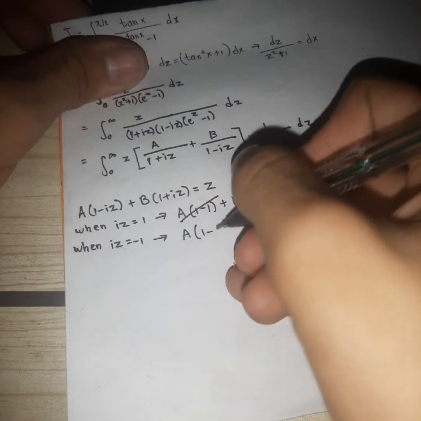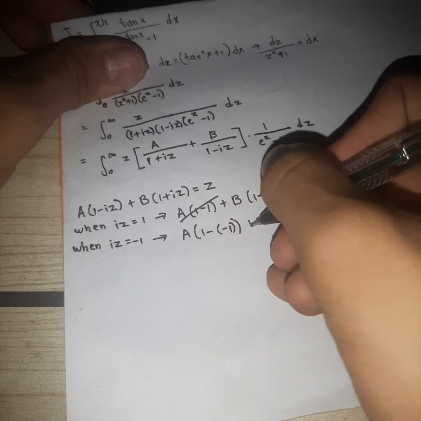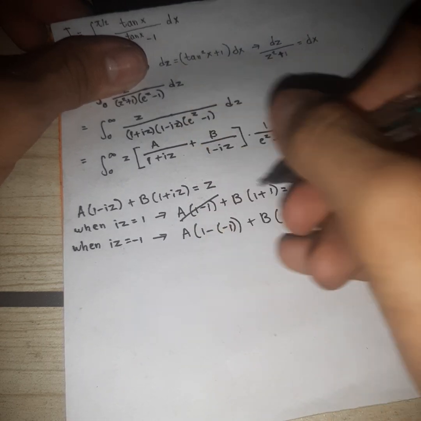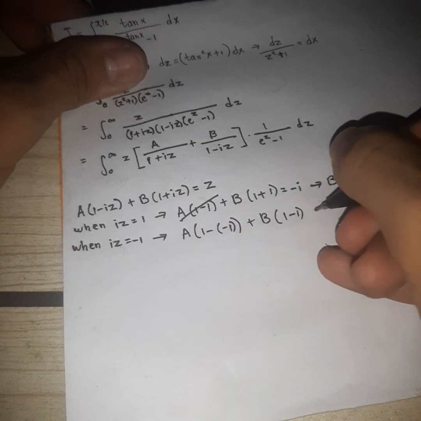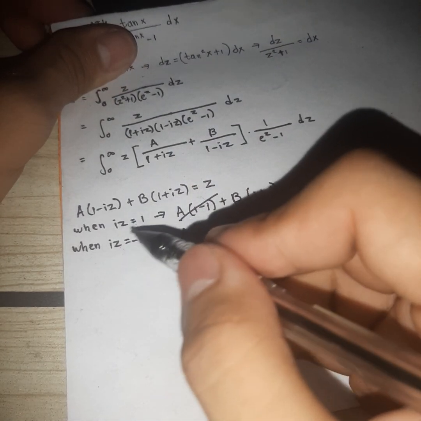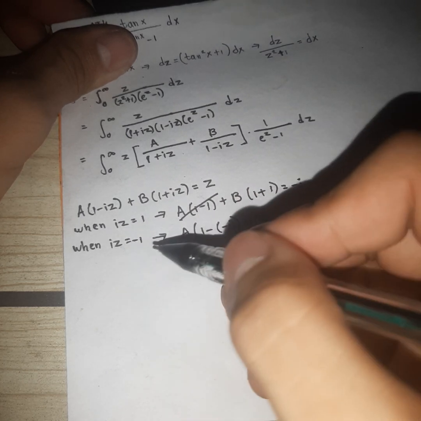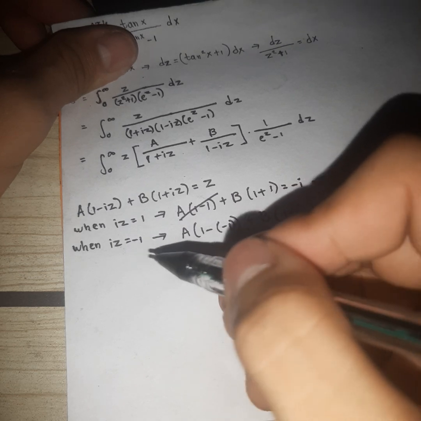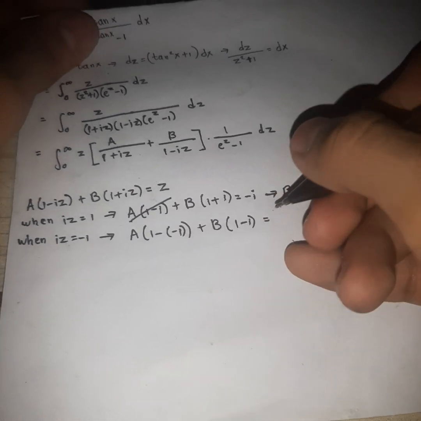And for the second case, when iz is equal to negative 1, then 1 minus iz is 2, and B times 1 plus iz is 1 minus 1, which is 0. If we divide both sides by i again, this becomes negative 1 over i, and negative 1 over i is just equal to positive i. i is the imaginary root, don't forget that.